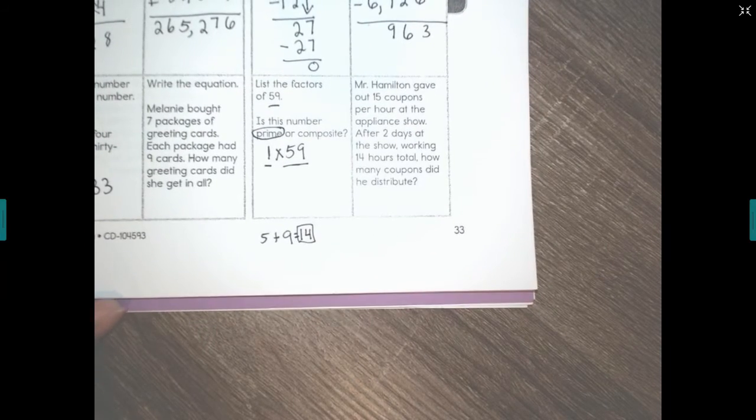All right, let's look at the next problem. It is a word problem. It says Mr. Hamilton gave out 15 coupons per hour at the appliance show. After 2 days at the show, working 14 hours total, how many coupons did he distribute? So he worked a total of 14 hours, and he gave out 15 coupons per hour. So how many hours did he work each day? Well, if he worked a total of 14 hours, we could divide those hours between 2 days and get 7 hours.